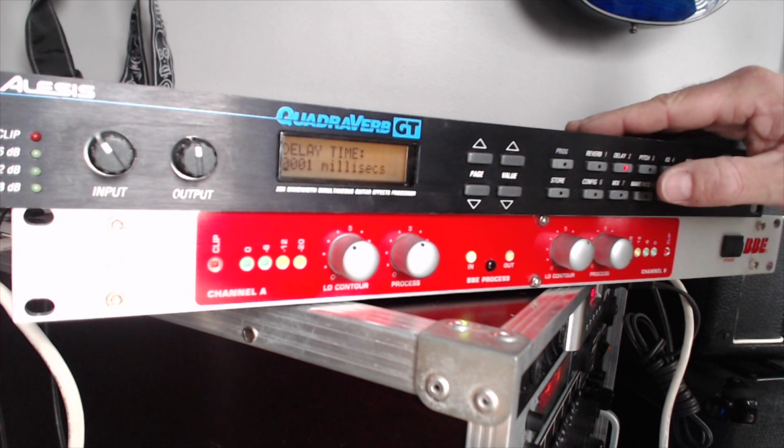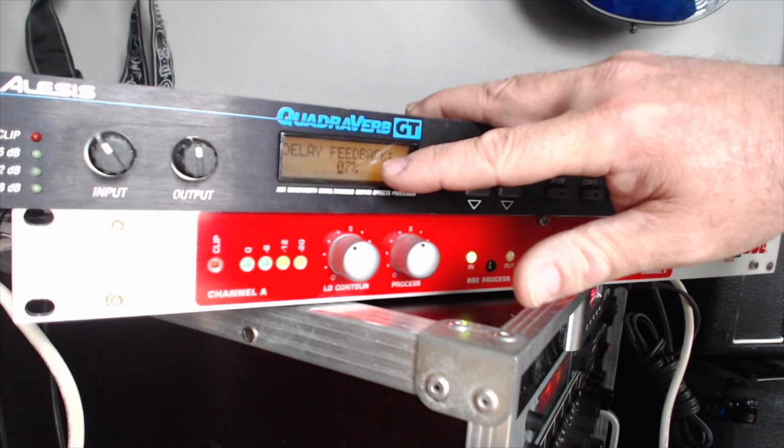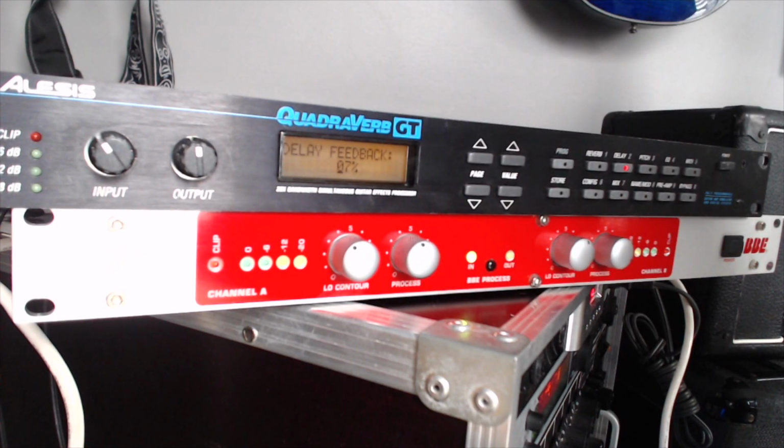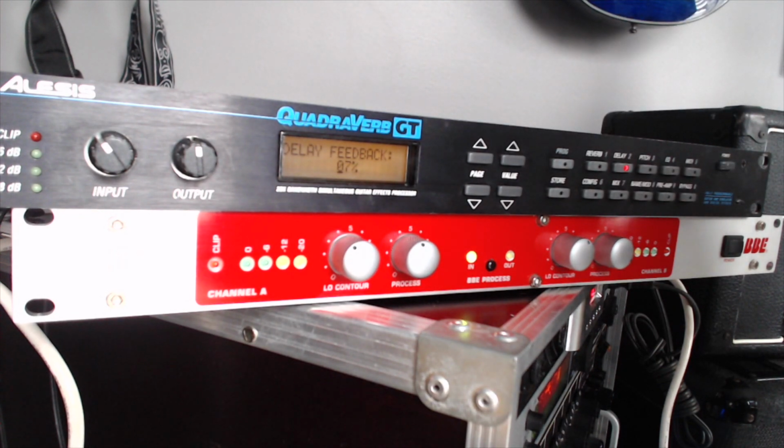And the other thing I did is, if you go through the rest of the delay parameters, I have a very short feedback, 7%. So it doesn't have a lot of repeats, just really, really short feedback. 1 millisecond, 7% feedback. It's just a very short burst, and it fits inside an impulse response without getting truncated.